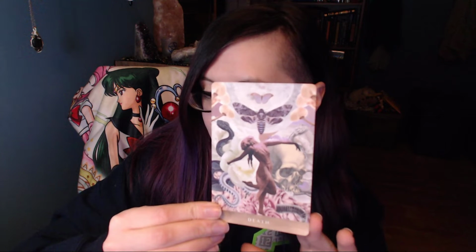So, I thought that was really interesting. The card is just super cool. Now this one, I think this might be my favorite. I just got this deck a month ago. It's the Moonchild Tarot. And this death card is just freaking fascinating.